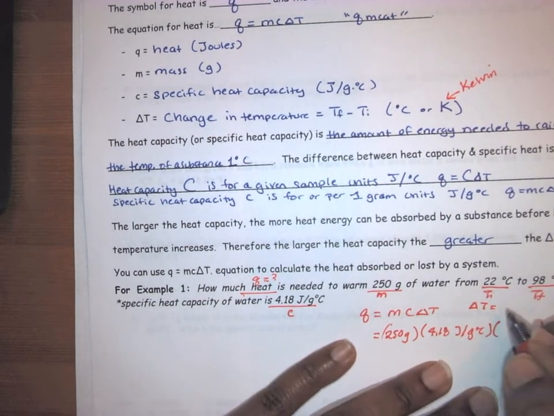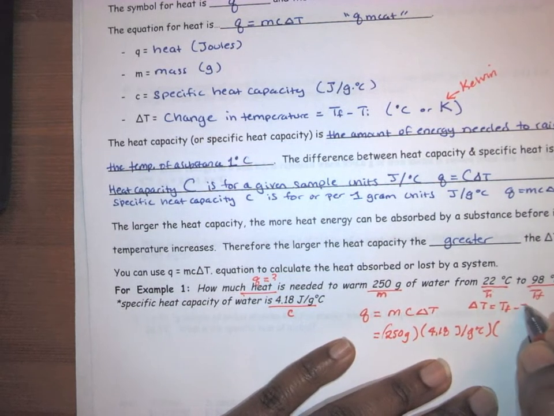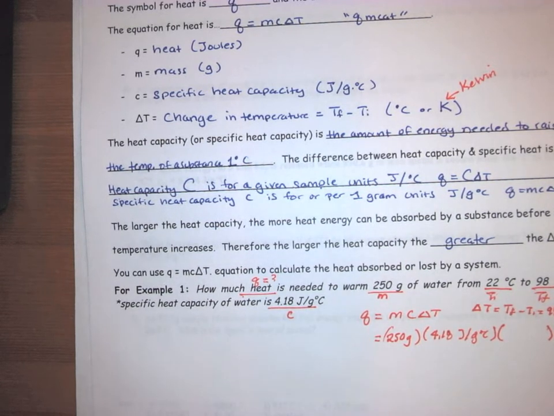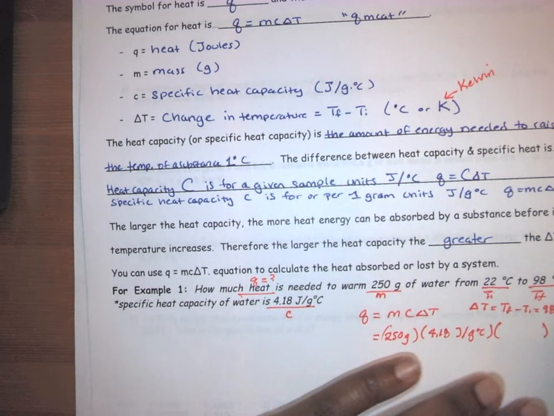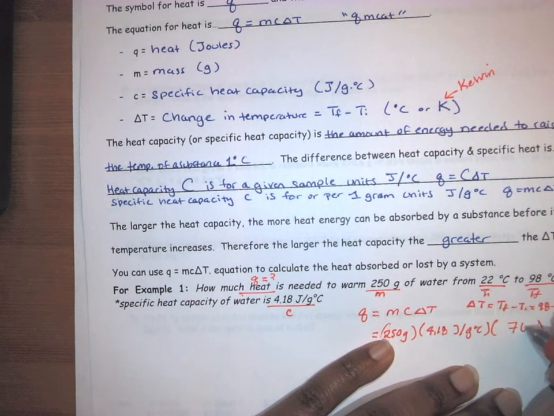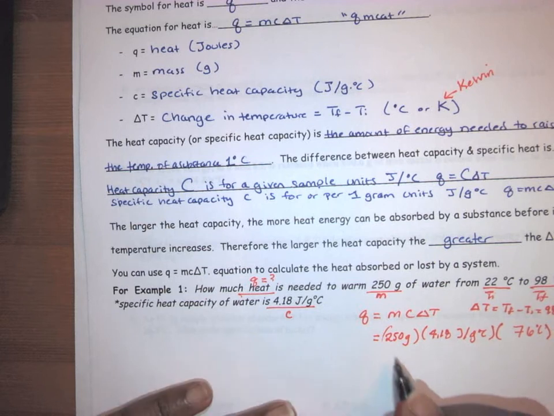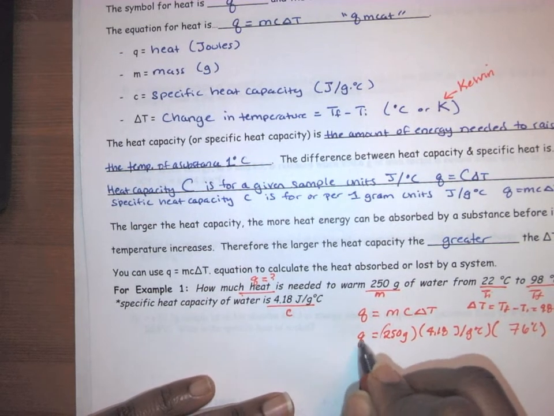The ΔT will equal T final minus T initial. So that would be equal to 98 minus 22. And when we do that, we get 76. Great. So now that I have that information, we can go ahead and calculate by multiplying all that together to solve for Q.